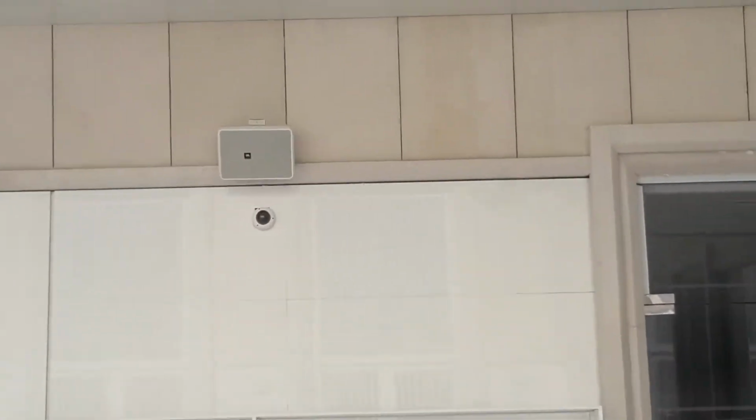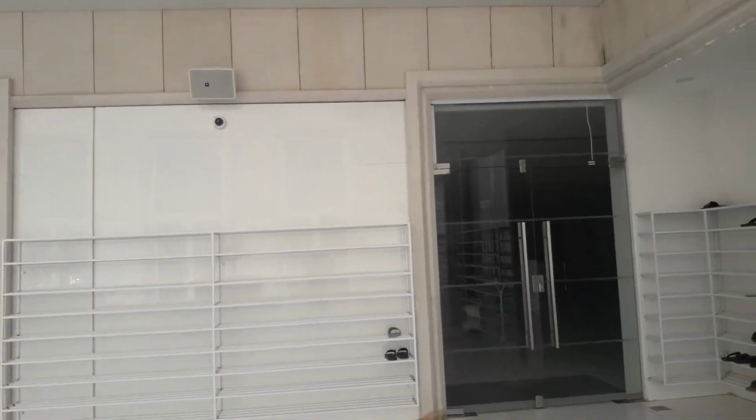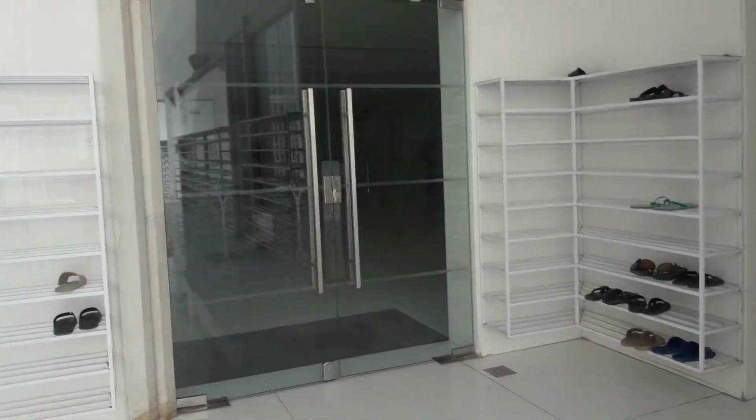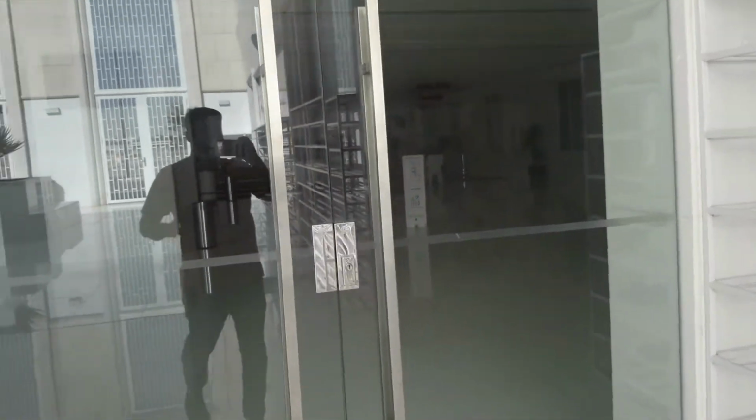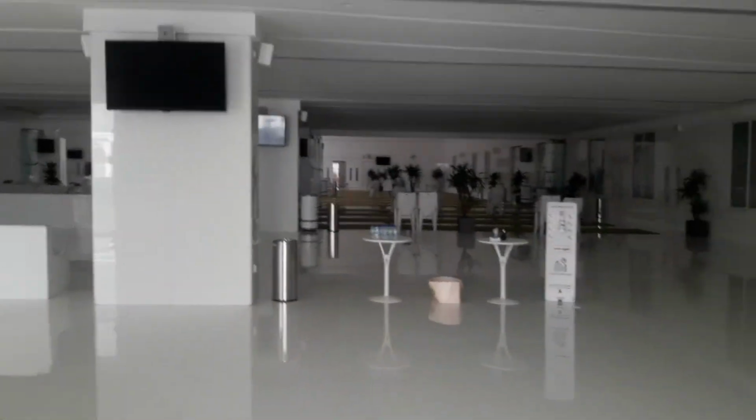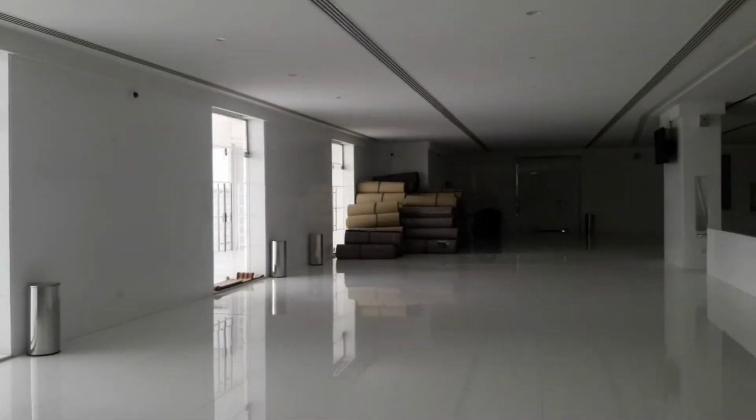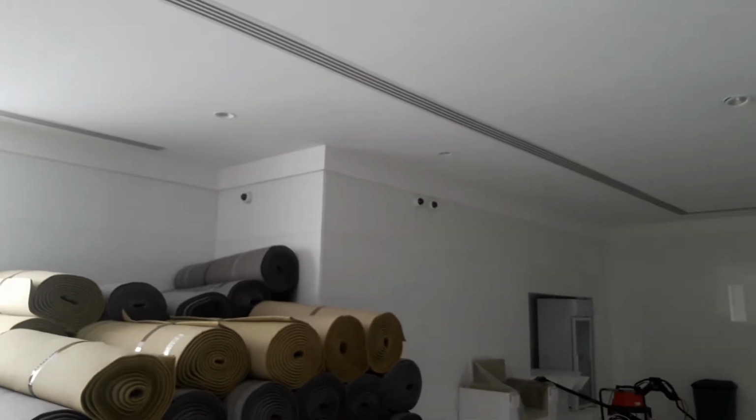So let's see the inside of the mosque. This is the mosque. Okay, nice mosque, beautiful mosque. So we have a system over here in this area, and then also over there, and we also have some cameras over here. All of them are controlling the full security of this mosque.